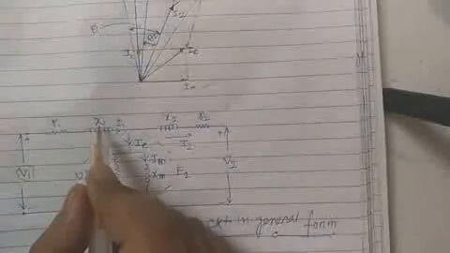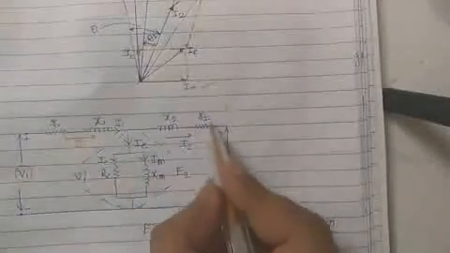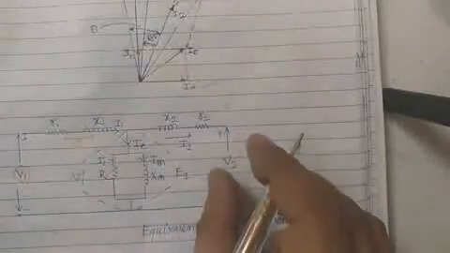Here the source voltage is applied. This is the primary winding resistance and primary winding reactance. Here the I1 current flows. And this is X2 and R2. E2 is the secondary side induced EMF, and this is V2, that is the load side voltage. So this is the general form of the equivalent circuit of a single phase transformer.